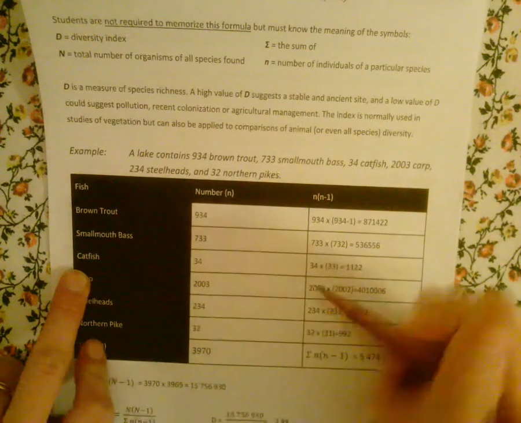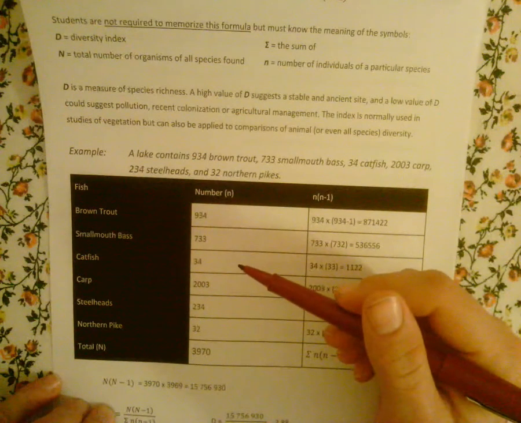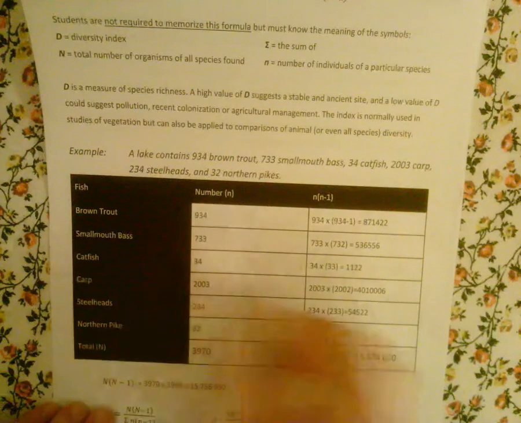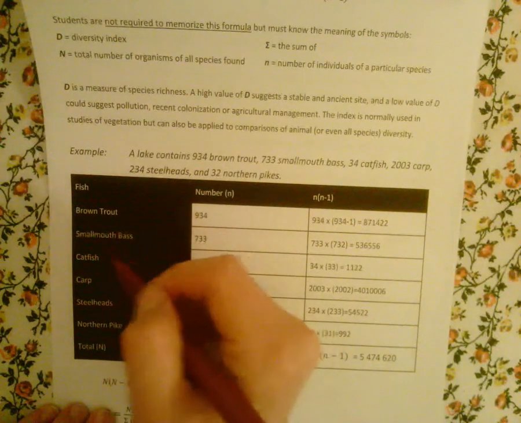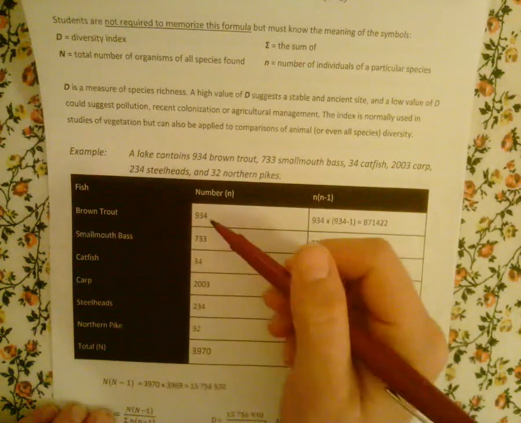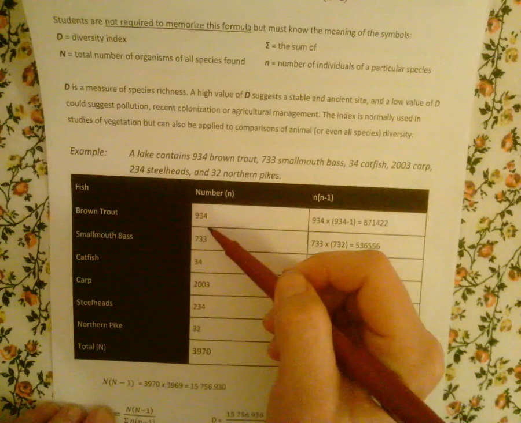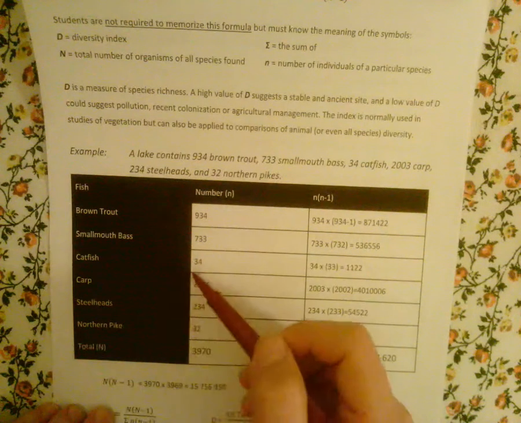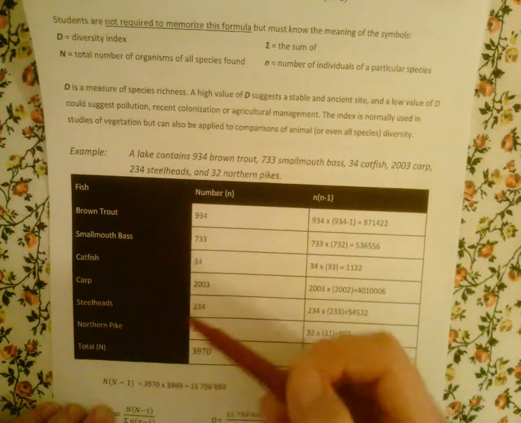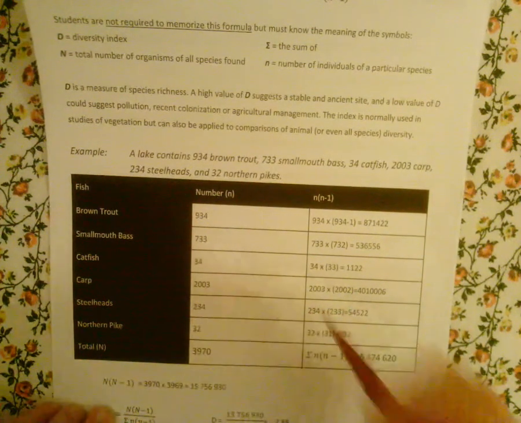So first, and this is exactly what you should do when you do your homework problems, you should draw out a data table. In the first column, this says fish, but you can just write species. So your species names will go along the side. Then the number of organisms of each species will be listed out. So brown trout was 934, the smallmouth bass was 733, the catfish is 34, the carp's 2003, the steelheads are 234, and the northern pike's 32.